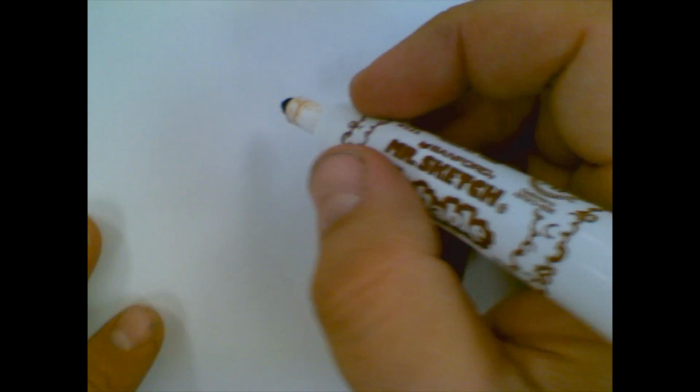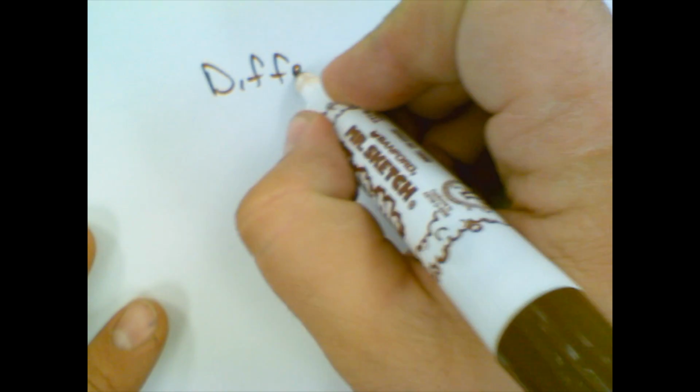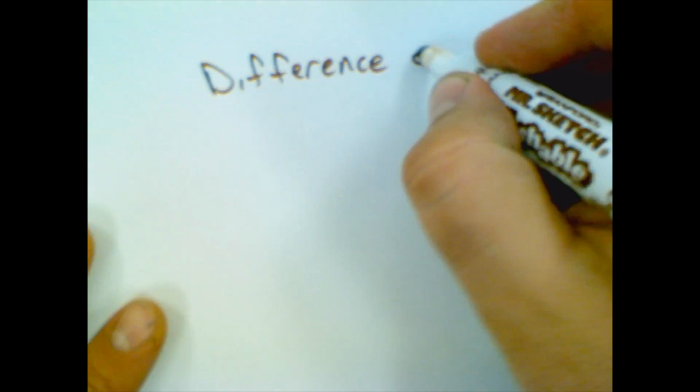Hello class, today we're going to take a look at how to factor special polynomials. And the first one we're going to look at is called the difference of two squares. The difference of two squares. Now we looked at difference of two squares when we learned how to expand and FOIL. Now we're going to go backwards.